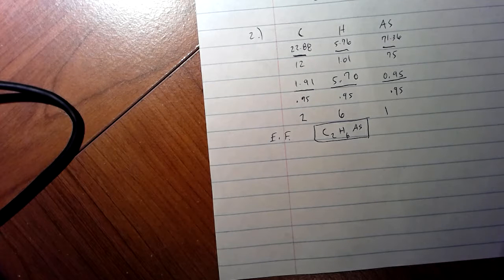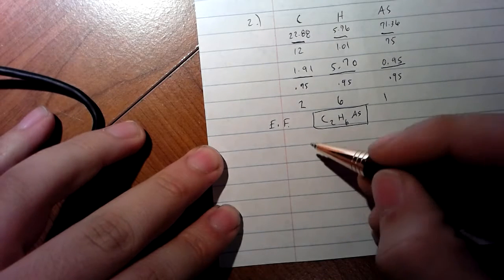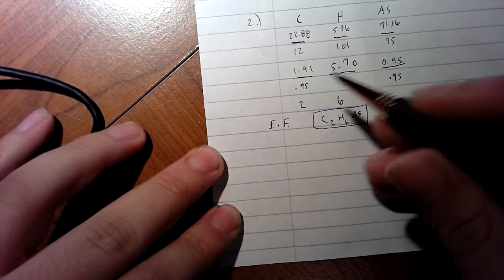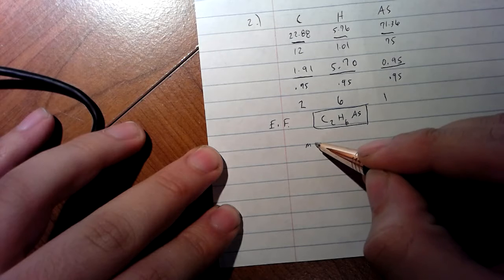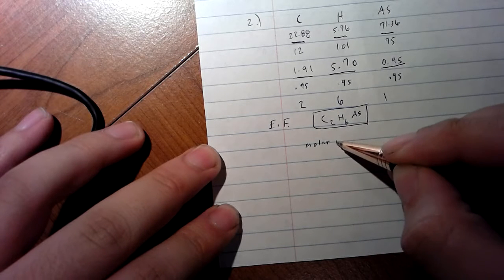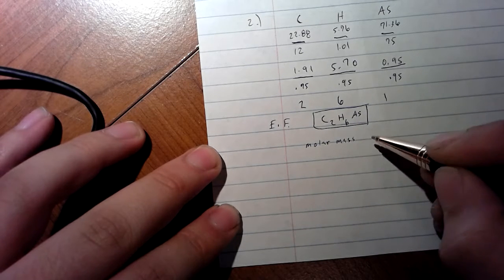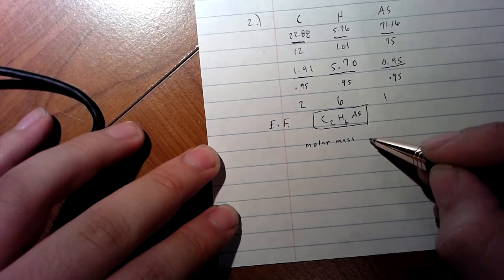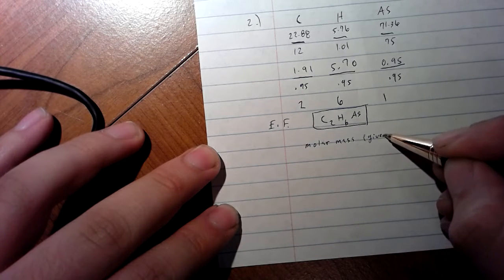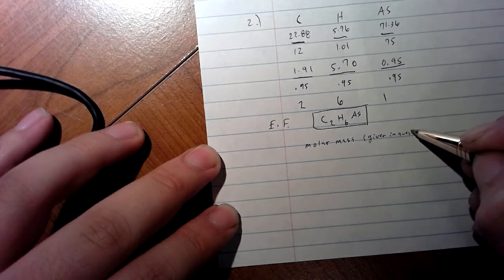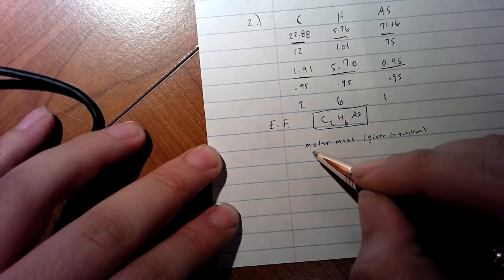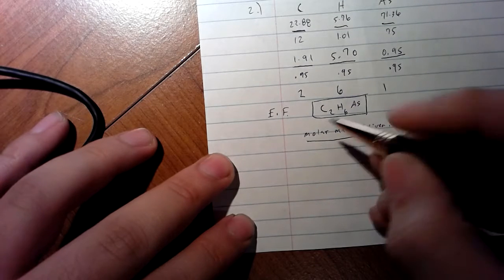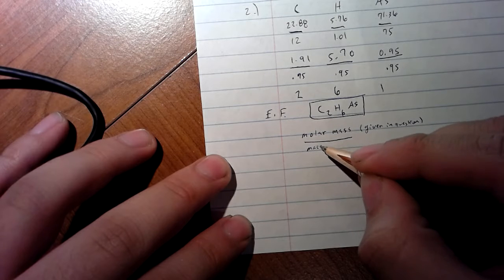So what we're going to do next is find the molecular formula, and all we have to do for the molecular formula is get this ratio. So molar mass, which is usually given in the question, so I'll put that here, given in question, divided by the mass of empirical formula.